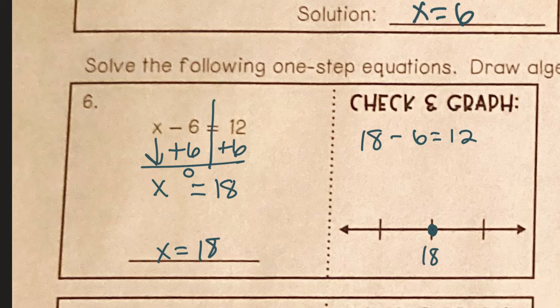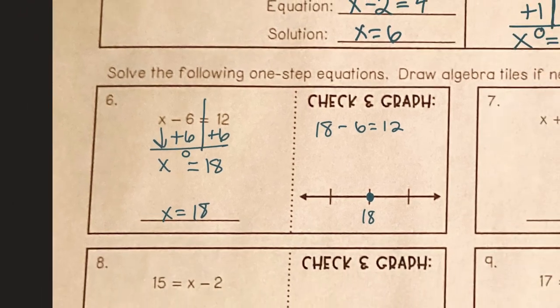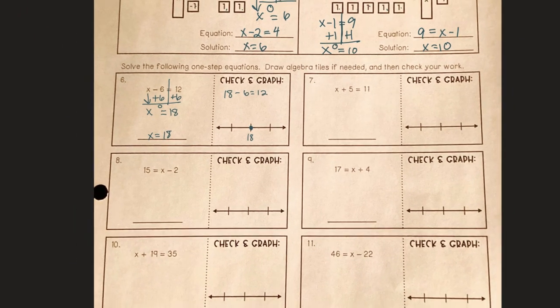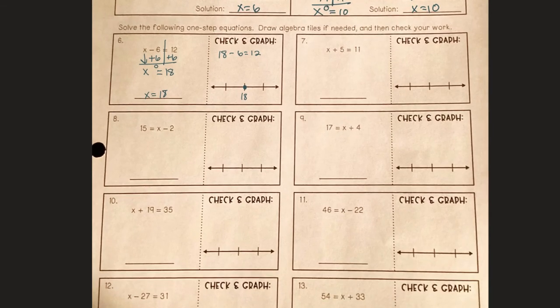And then as we get more into equations and inequalities, using the graph and the number line will make more sense. Okay, so keep going with this worksheet. Try and solve the rest of these by yourself using all of the information that we just talked about on this notes page. You guys are going to do just fine.